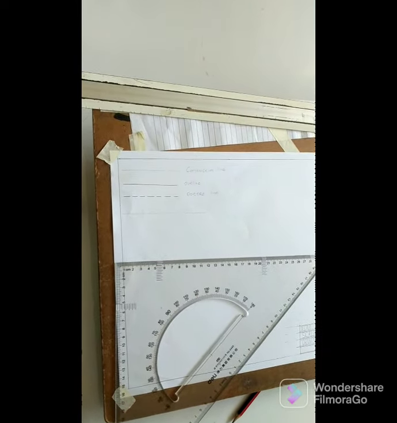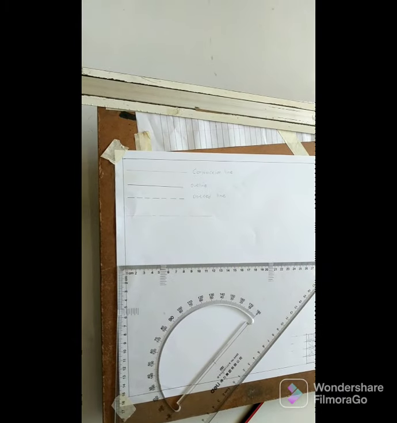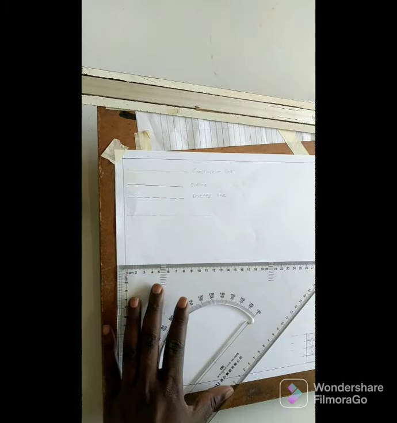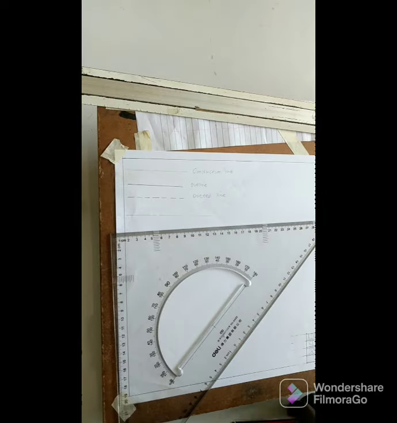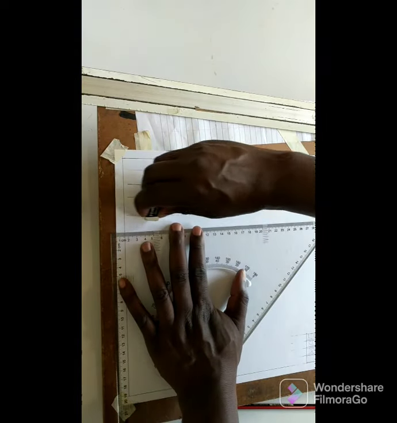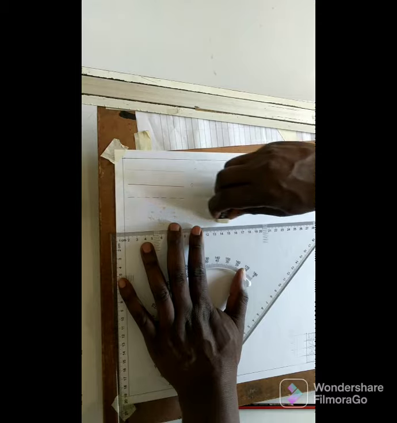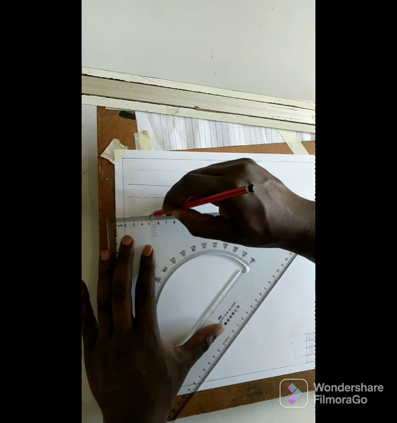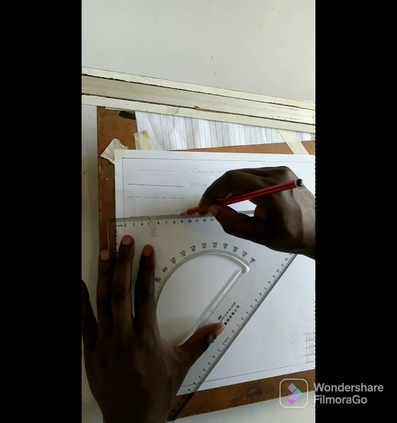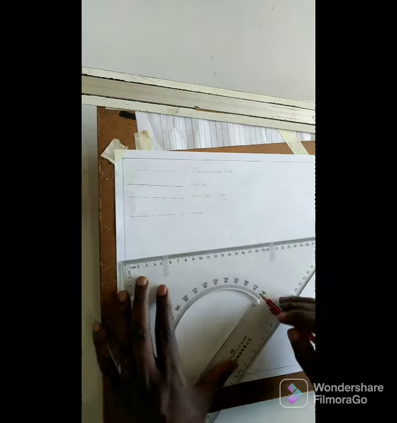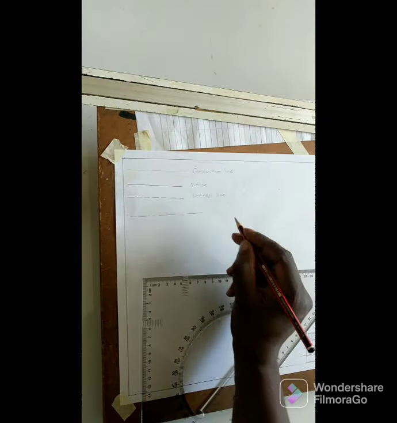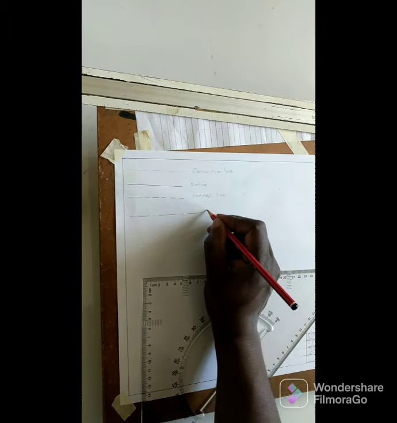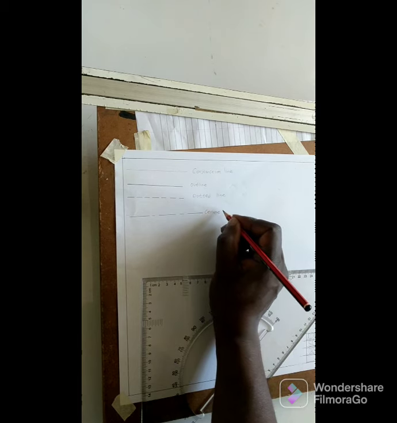That's the difference between a hidden detail line and a center line. And draw one that is clear. You start with a longer one, shorter one, longer one, shorter one. They're interchanging. That is a center line.